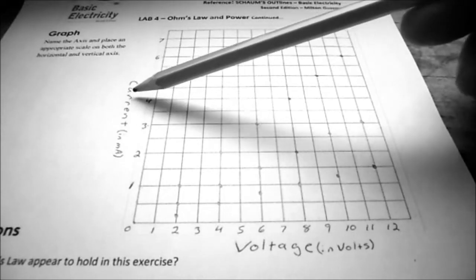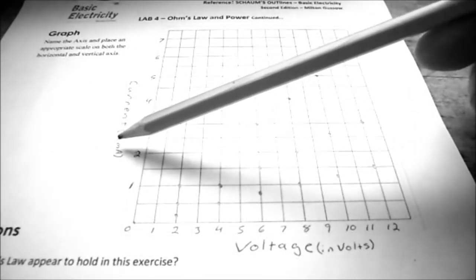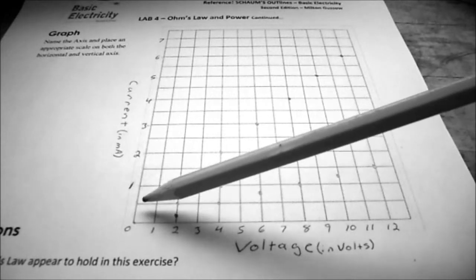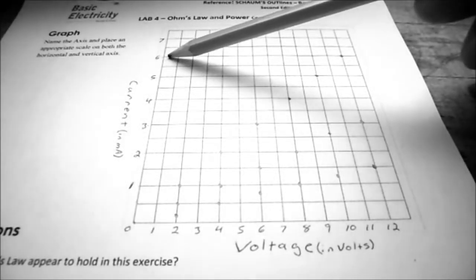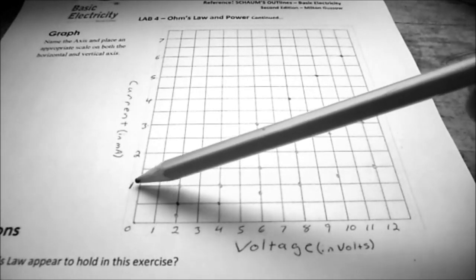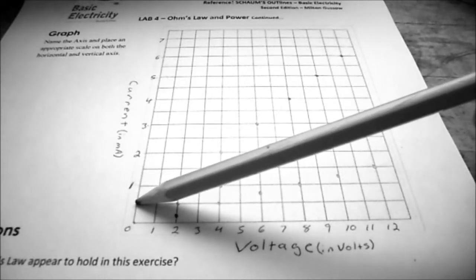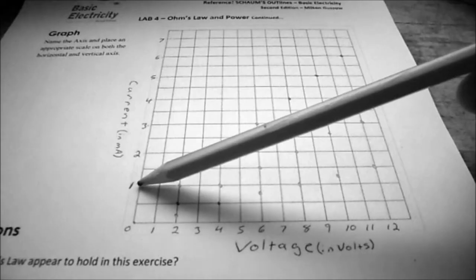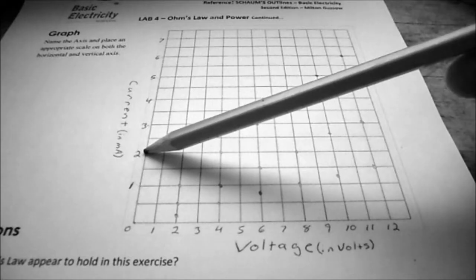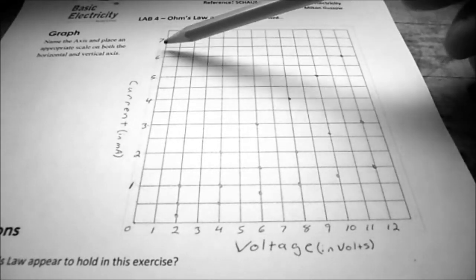Now over here on the vertical axis, that's going to be current, and I've determined that that's going to be in milliamps. And I need to get to a maximum of 6 milliamps, so I've decided to draw my chart as 2 squares being 1 milliamp. So 1 square would be half a milliamp. So my scale goes every 2 divisions is 1 milliamp. So 1 milliamp, 2 more is 2, 2 more is 3, 2 more is 4, 2 more is 5, 2 more is 6, 2 more is 7.